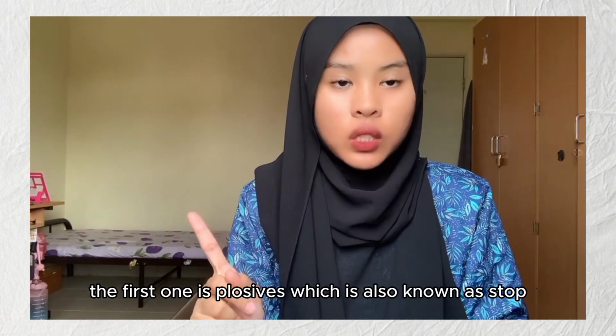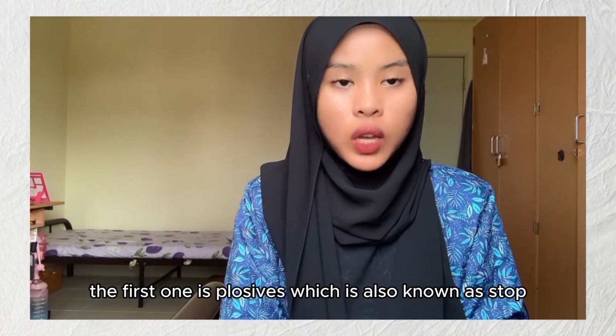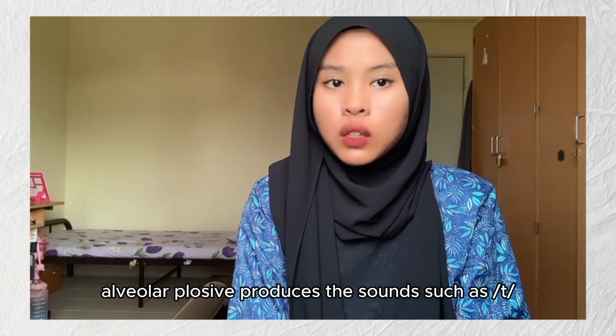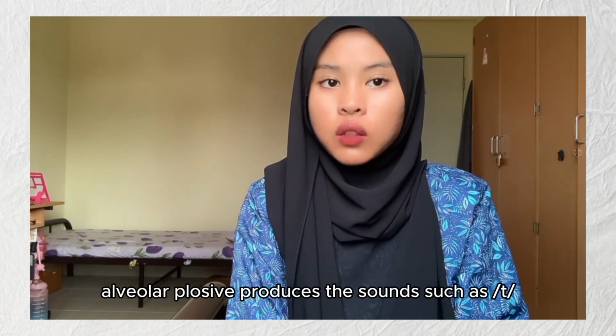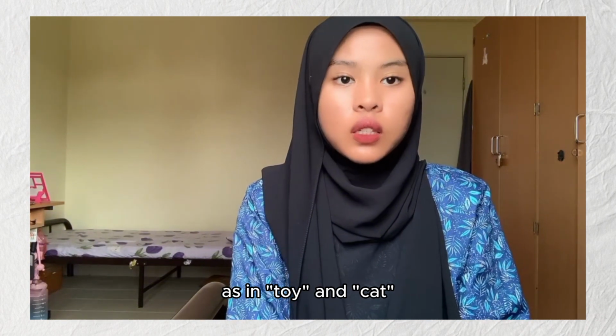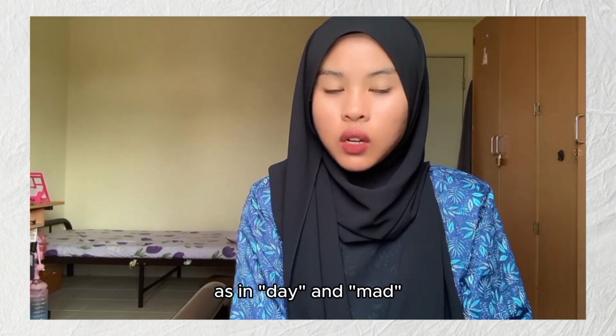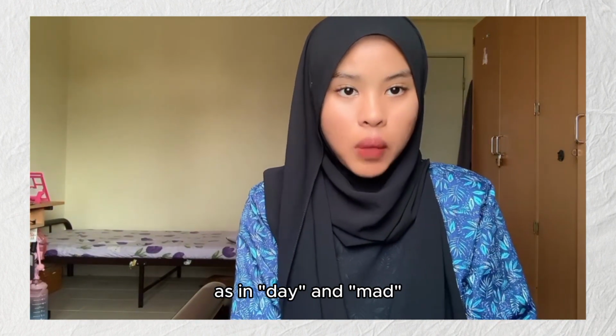The first one is plosives, which is also known as stops. Alveolar plosives produce sounds such as t, t, t, as in toy and cat. And the second sound is d, d, d, as in day and mad.